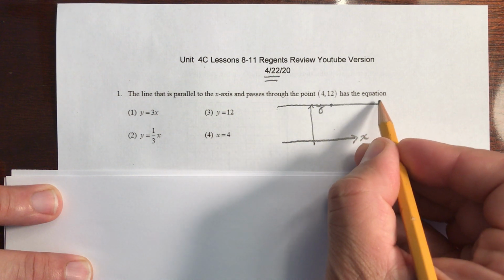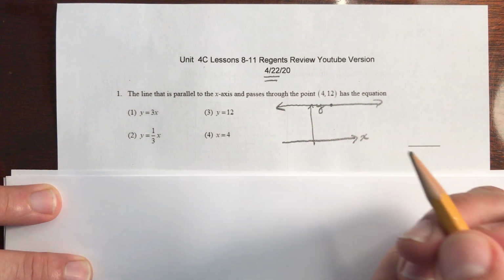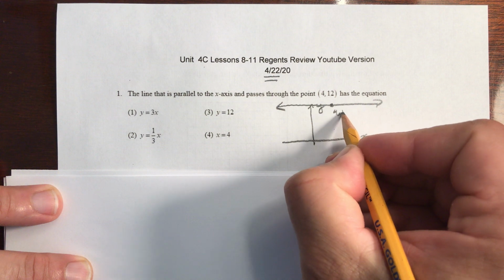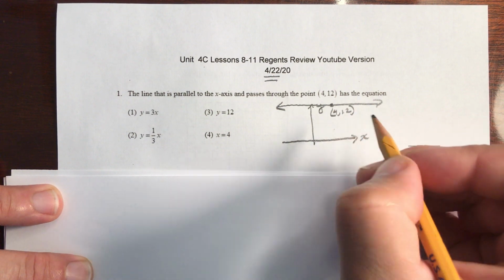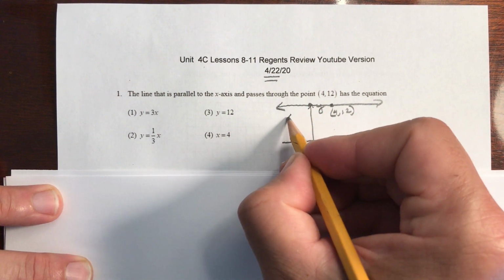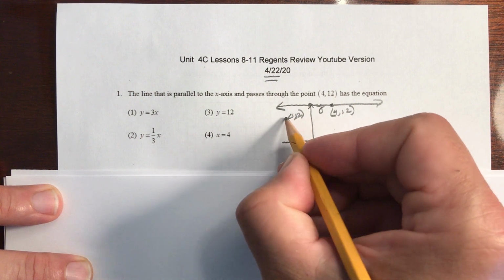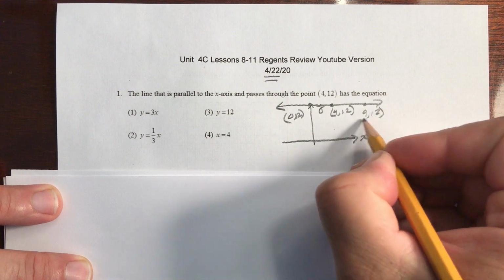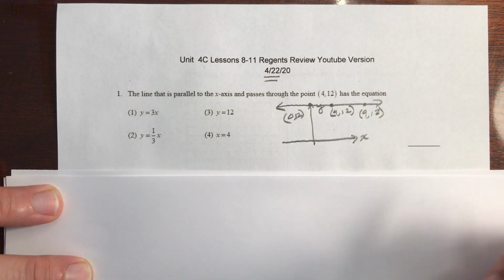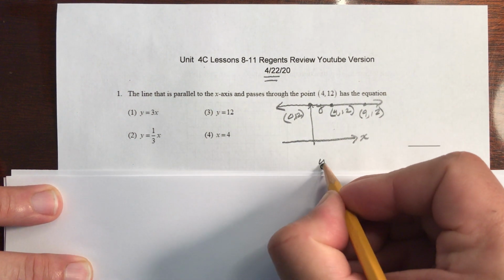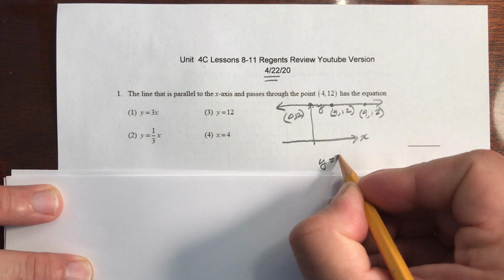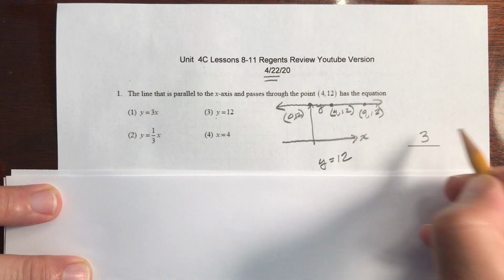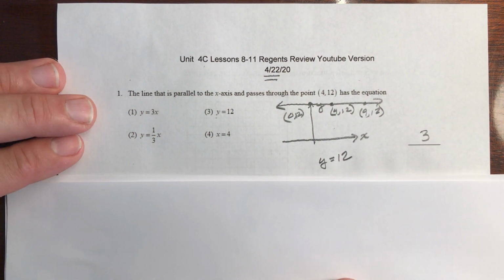So you'll notice, oh, they're asking us about a special case. Now, on this line, if that's (4, 12), there's a whole bunch of other coordinates. On the right there, that's (0, 12). I mean, way over here, that would be (9, 12). And what you'll notice is they all have the same y coordinate. The y coordinate, no matter where you go on this line, is y = 12. Choice number 3.